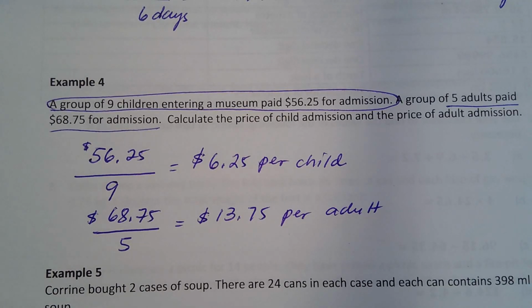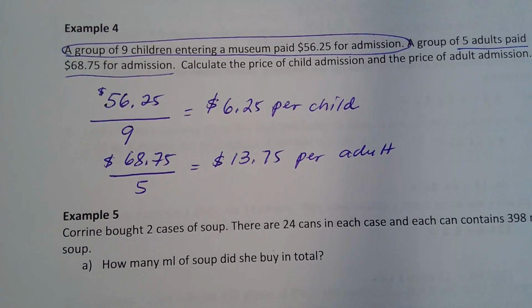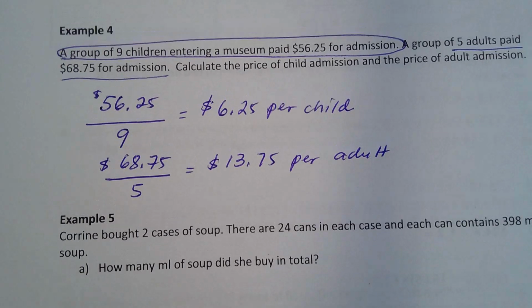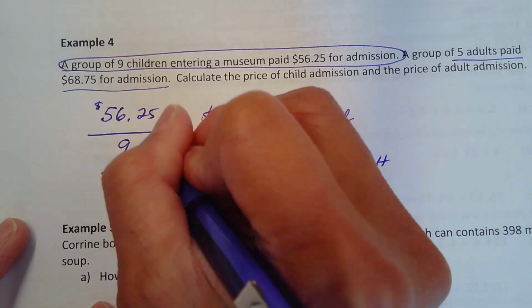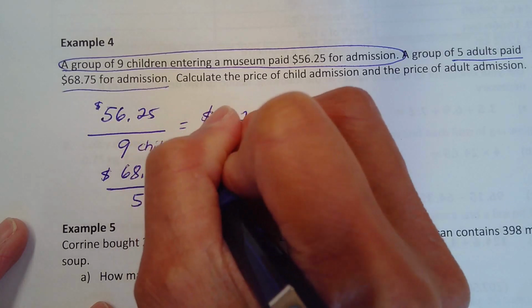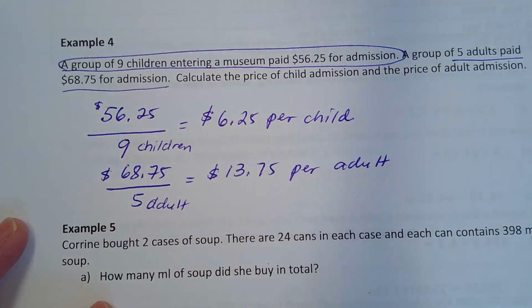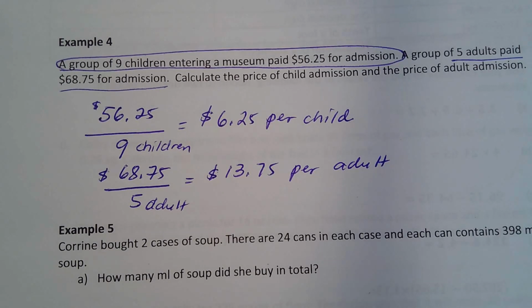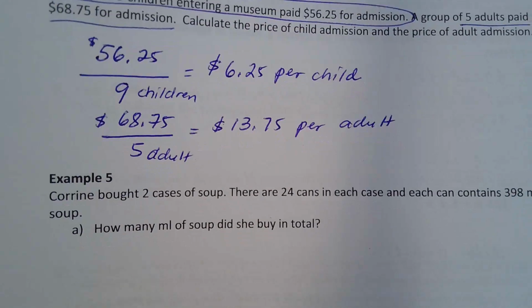Any questions there? I'm actually going to put something here. Children, adult. Any questions? So far, so good.